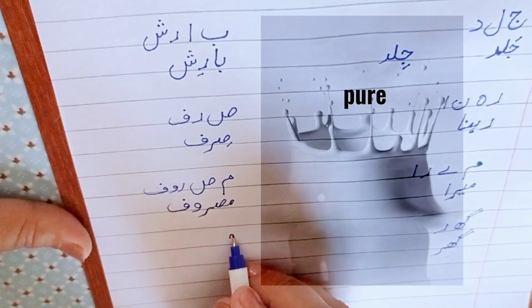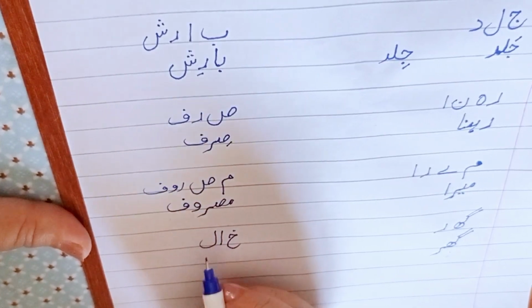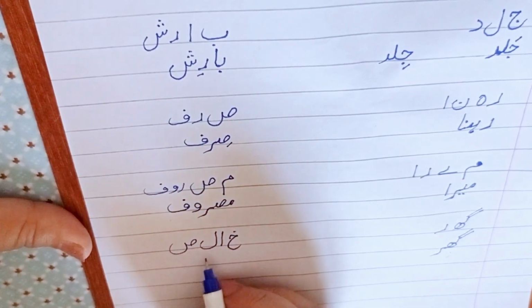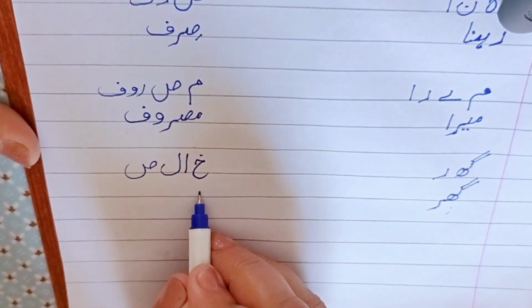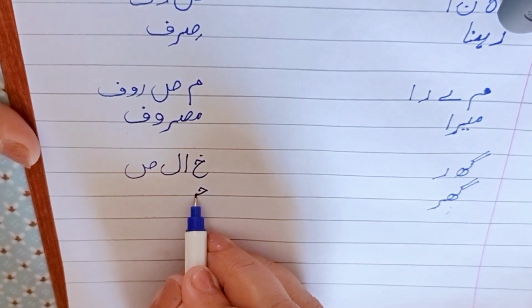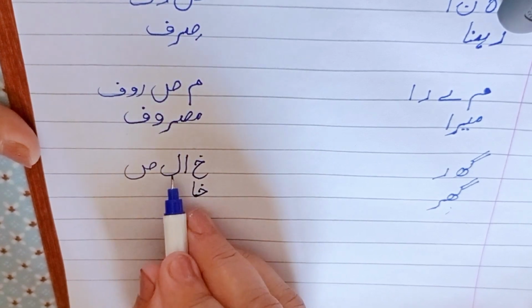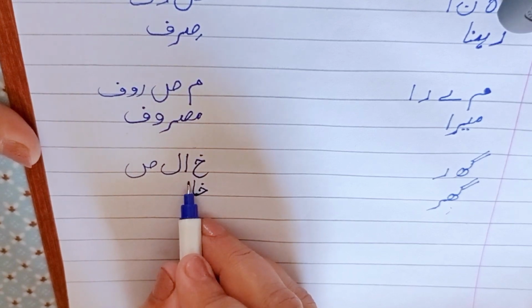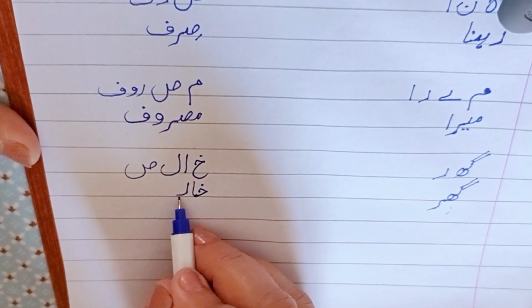Word is khalis. Khalis means pure. Anything that is pure. This is khay, alif, lam and swad. Now swad is the last letter. Khay will be written in short form and we can connect it with alif. Khay, alif, kha. And again we will use the short form of lam. Lam short form, and we can connect it with swad.